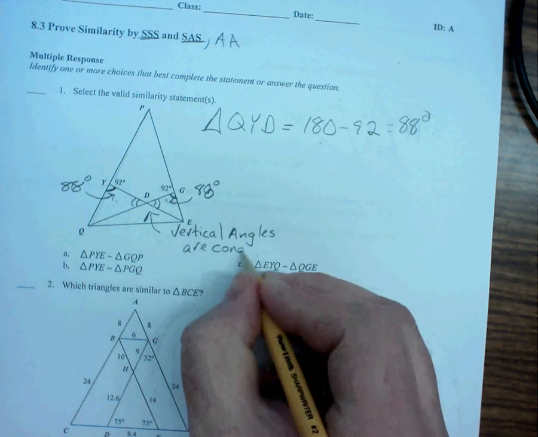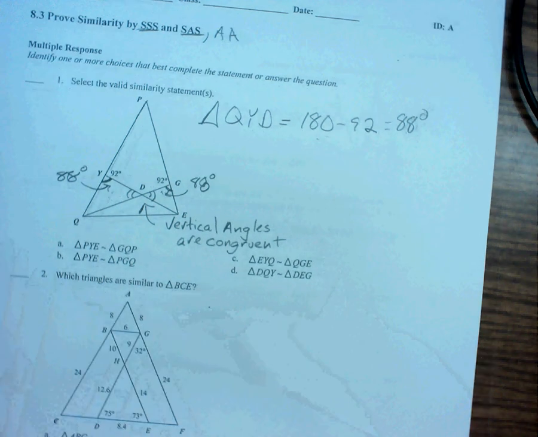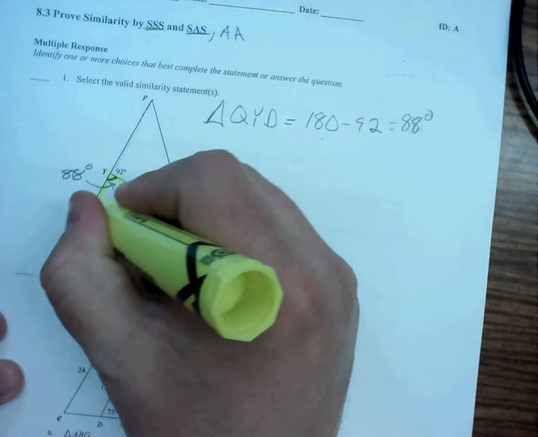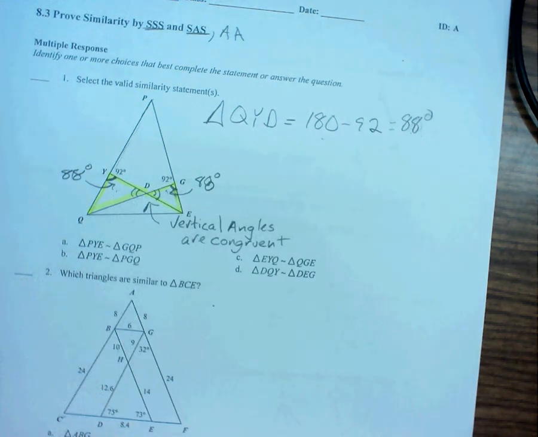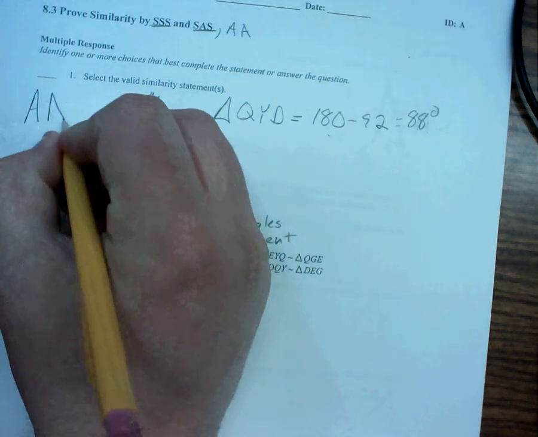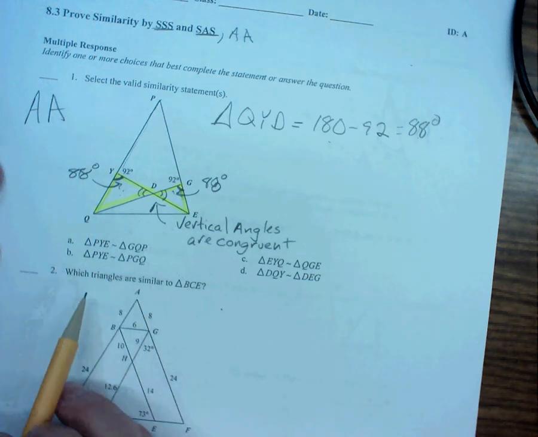So I have two sets of congruent angles. So that must mean that this triangle is similar to this. I want to be careful on how I say it, and I'm probably going to say it a couple times today. I'm proving two pairs of congruent angles, so I'm proving the similarity by angle. So then I just have to see which one matches up.